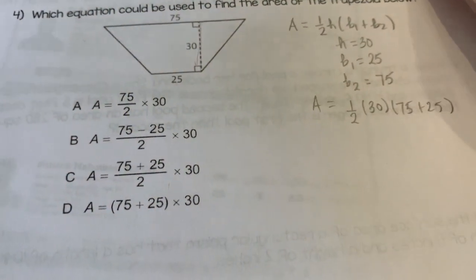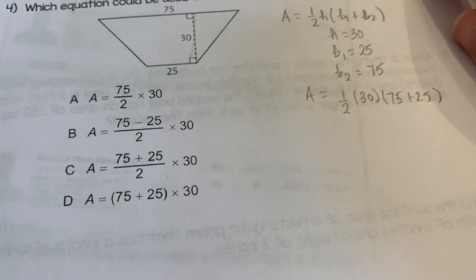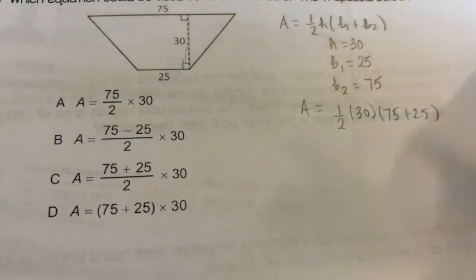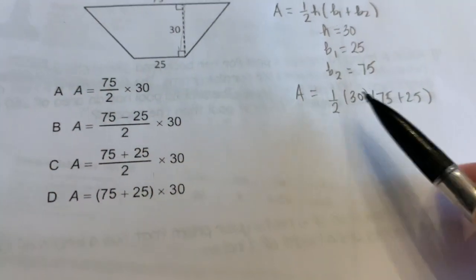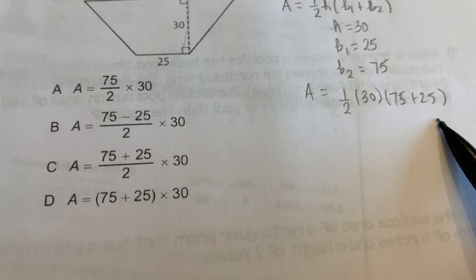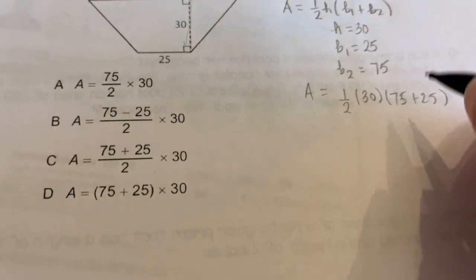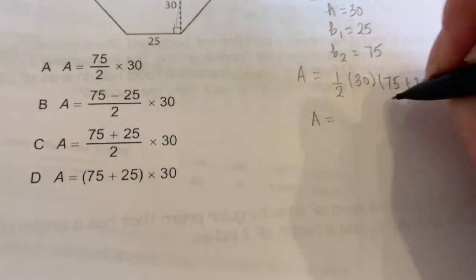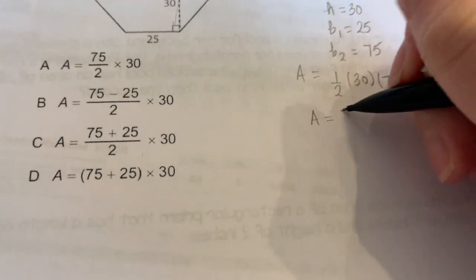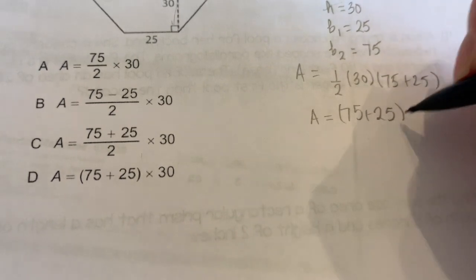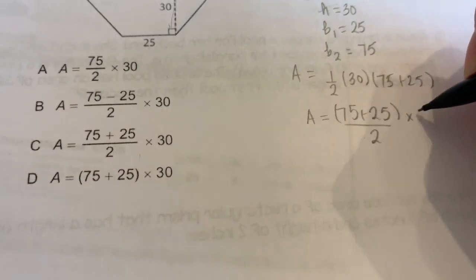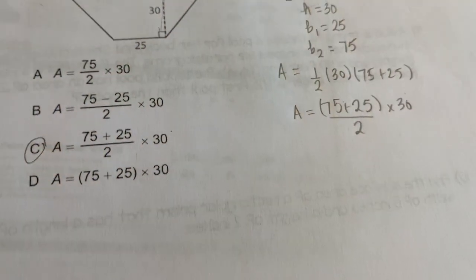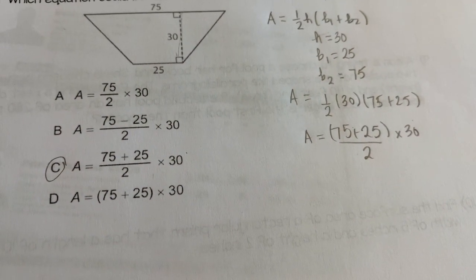So now we just have to figure out which of these this would match, right? So none of these look exactly the same. So you have to think, remember, 1/2 is the same as dividing, right? So you can change this into over 2, right? So 75 plus 25 over 2 times 30 to match it up here, which is choice C. Okay, and you just have to do a little manipulating here, that's all.